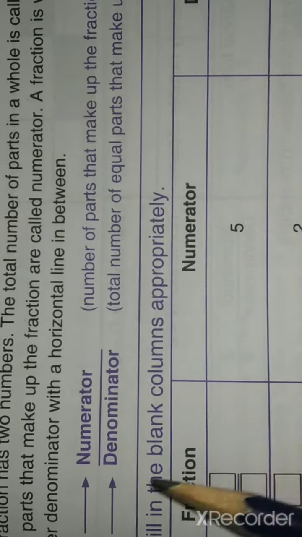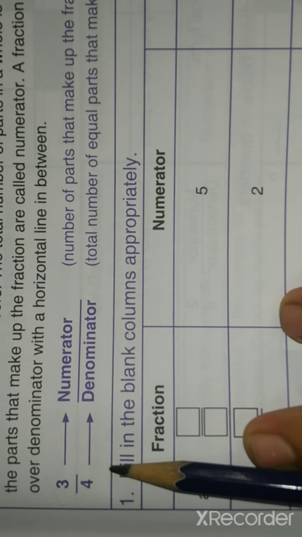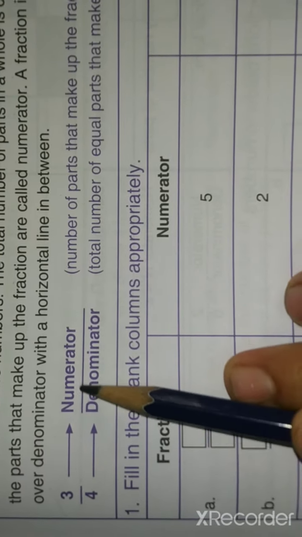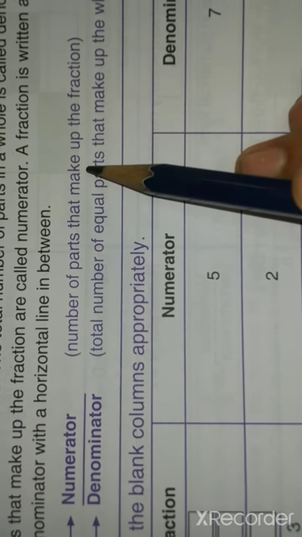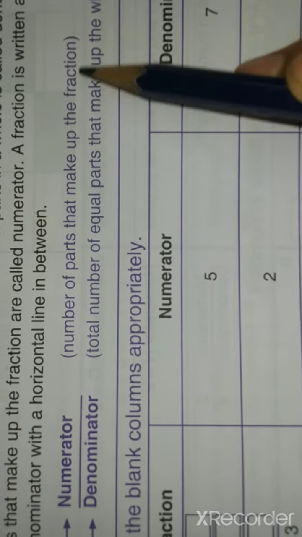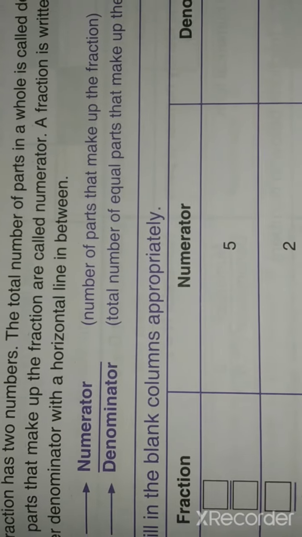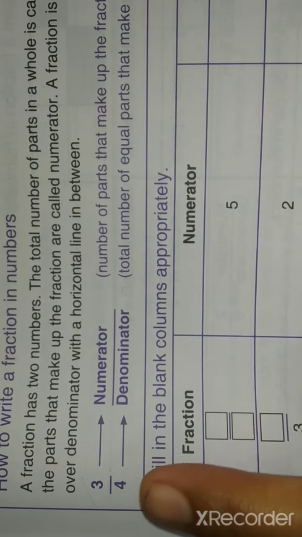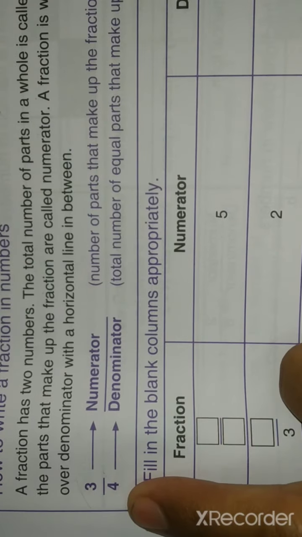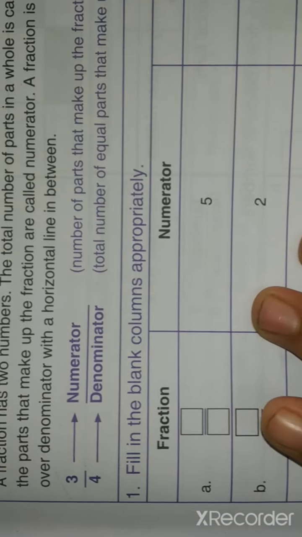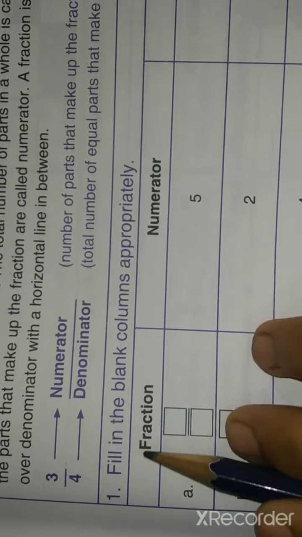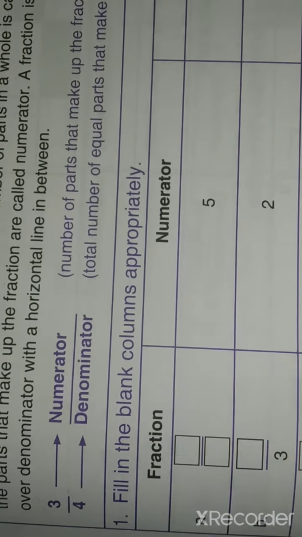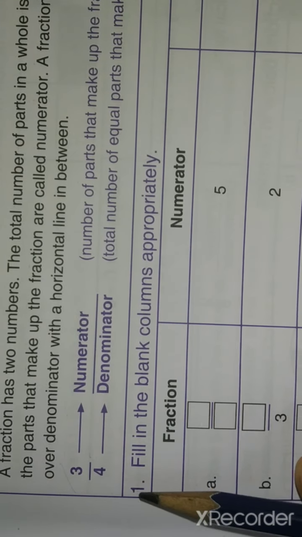Now see, I'll show you. 3/4. In 3/4 the numerator number is 3 and the denominator number is 4. Numerator is the number of the parts that make up the fraction. Now numerator number है वो कहाँ पे आएगा, up आएगा, और denominator number है वो down side आएगा. Got it, everyone? Now filling the blanks. Filling the blanks column. Now see, one more thing I'll explain here.